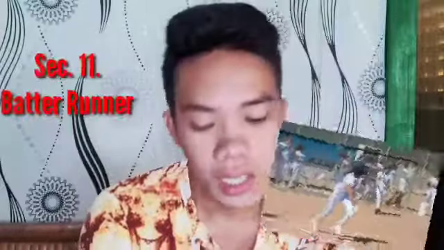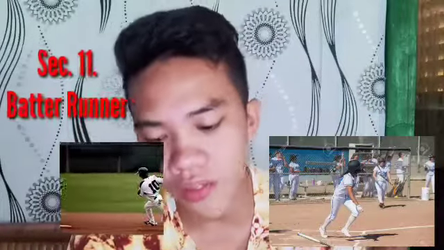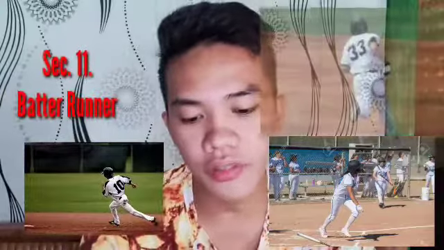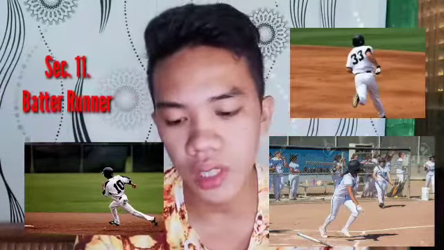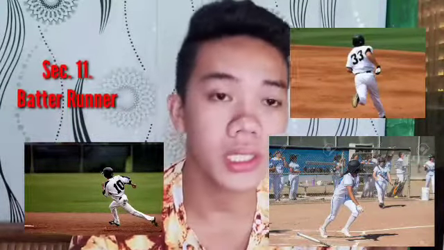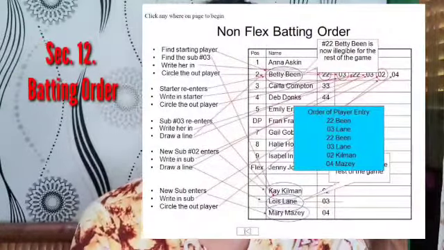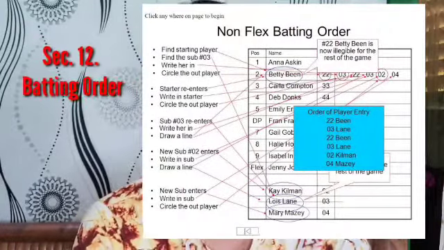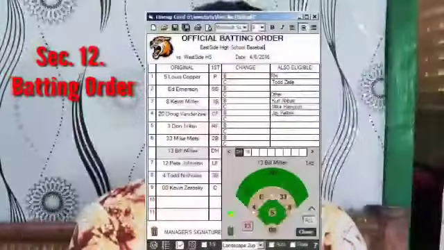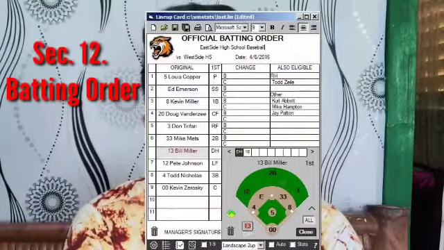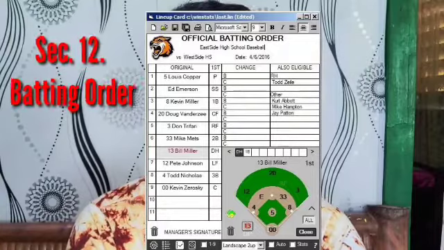Next is batter runner. Ang batter runner is the term used to describe the offensive player right after he has successfully hit the ball and put it into play. So yun yung batter runner. Next is section 12, batting order. Ano nga ba yung batting order? In rule number 1, section number 12, the batting order is the official listing of offensive players in the order in which members of that team must come to bat.